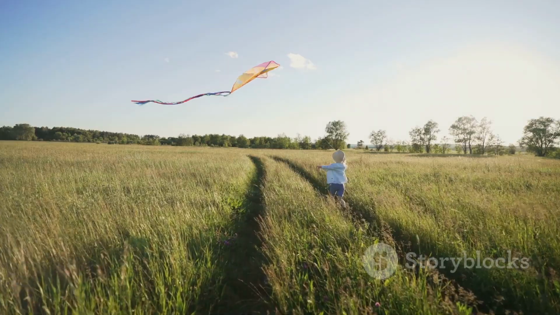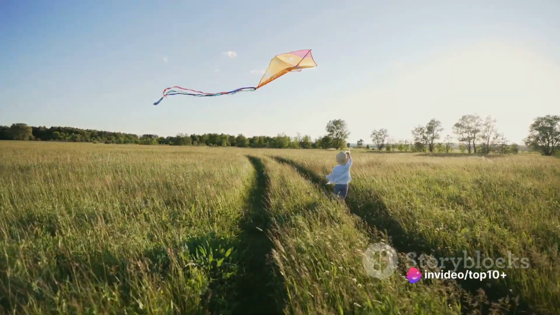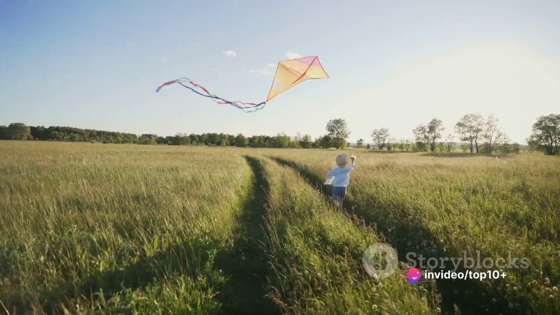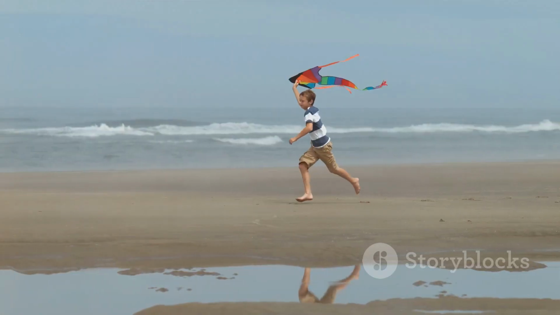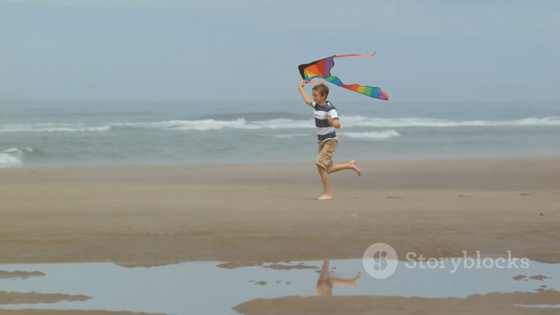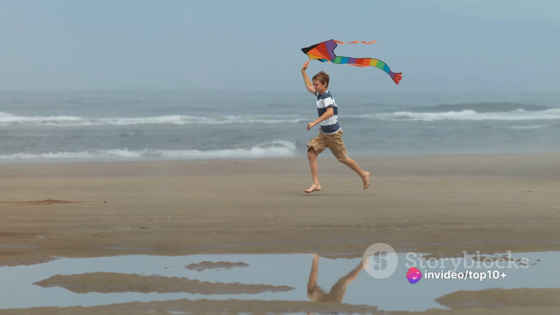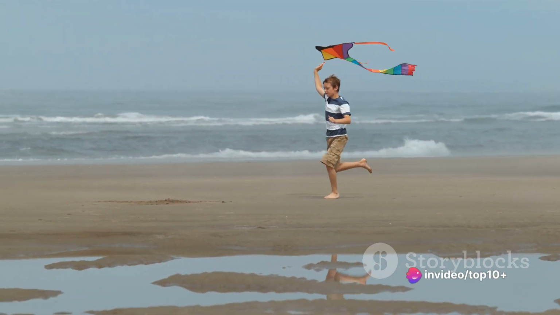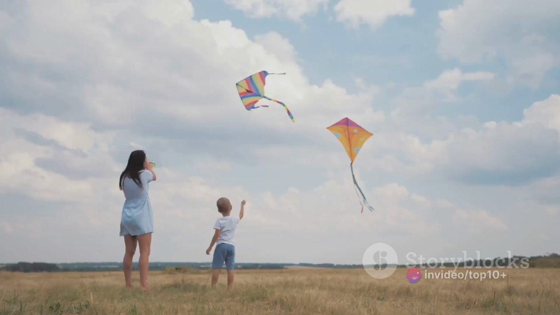Lastly, we come to the tail. This part isn't just for show, it has an important role in the kite's flight. The tail provides stability, preventing the kite from spinning or flipping over. It acts as a drag, slowing the kite down and balancing it in the wind. Made from strips of fabric or plastic, the tail can be a single piece or multiple streamers, and sometimes, for purely aesthetic reasons, it's omitted altogether.